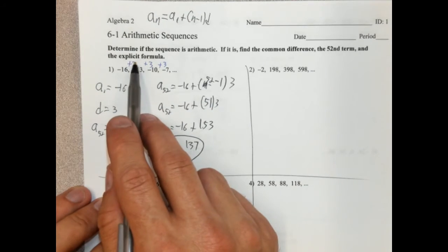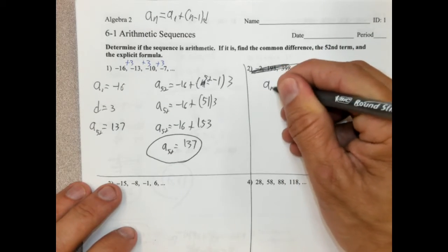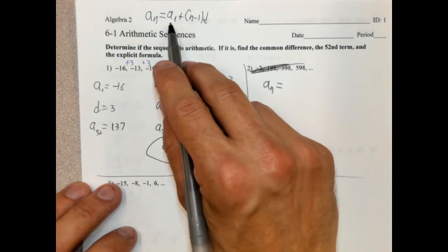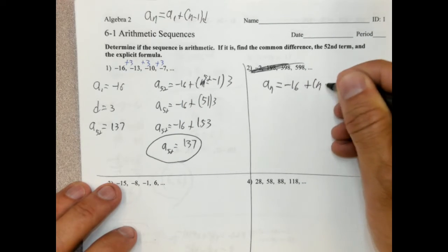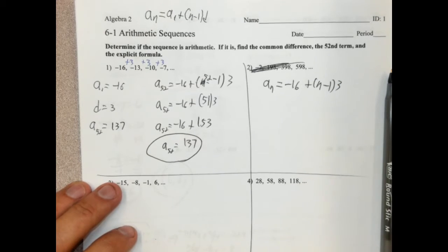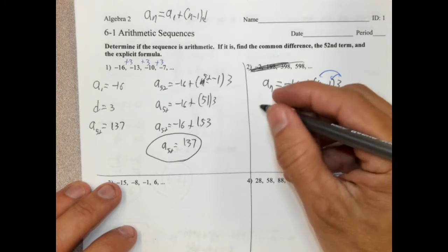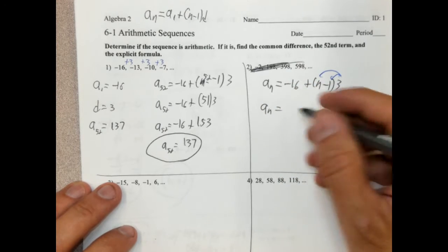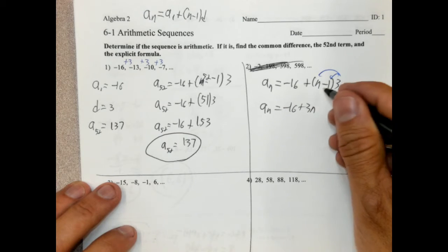Now it's asking us to write the explicit formula, so I'm actually going to write over here. So a sub n equals, and then a sub 1 is negative 16, plus n minus 1, and our d is 3. All right, so we just simplify this. We're going to distribute the 3. So a sub n is negative 16 plus 3n, and 3 times negative 1 is negative 3.